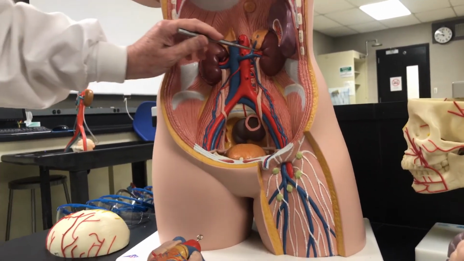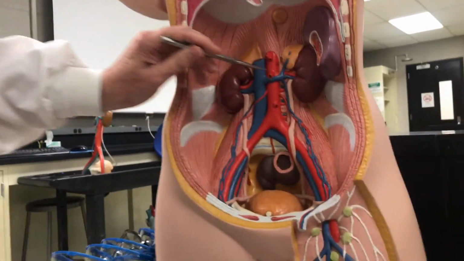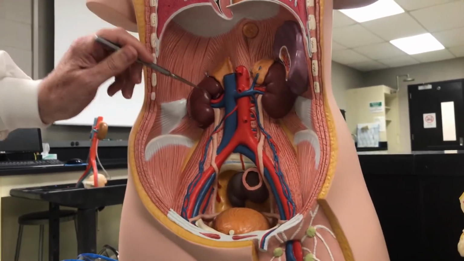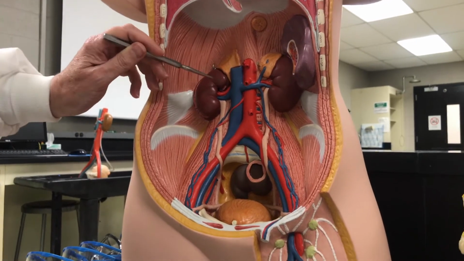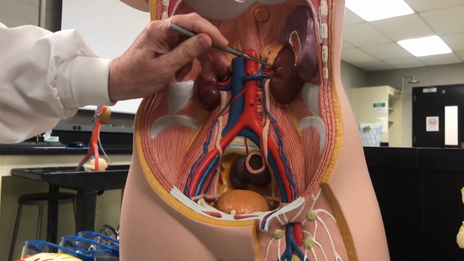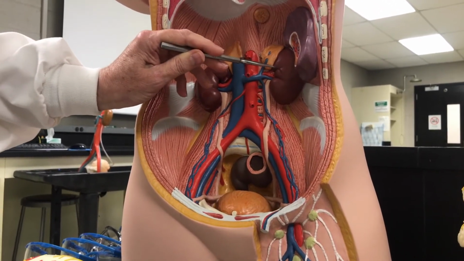Now, coming back up here, I skipped over these 2, going to the kidneys. So the kidney is renal, and so we're going to have a right and left renal artery that takes blood to the kidneys.